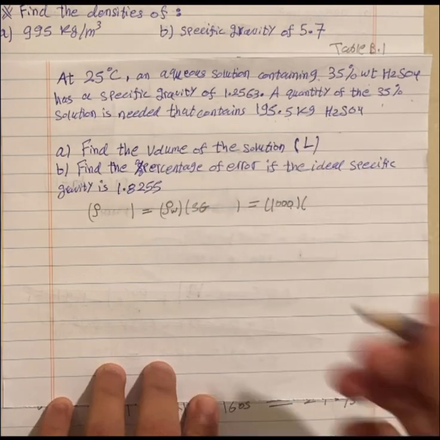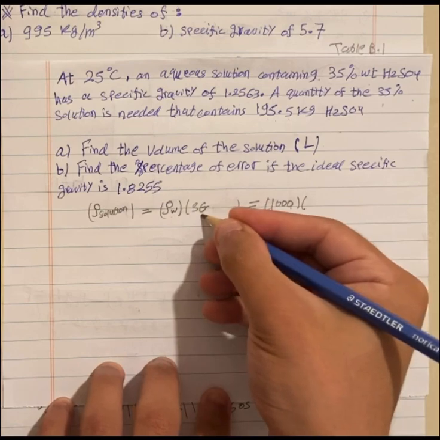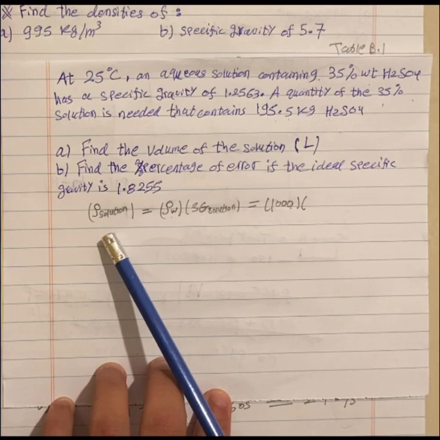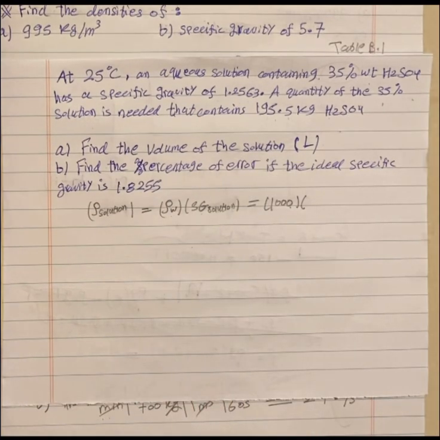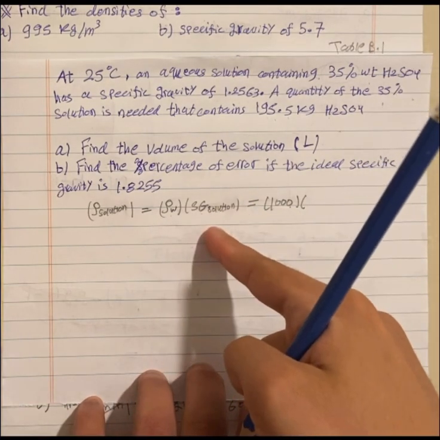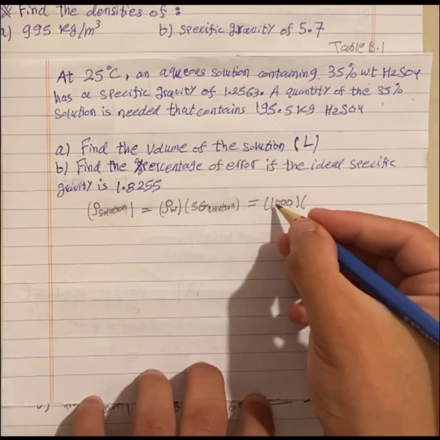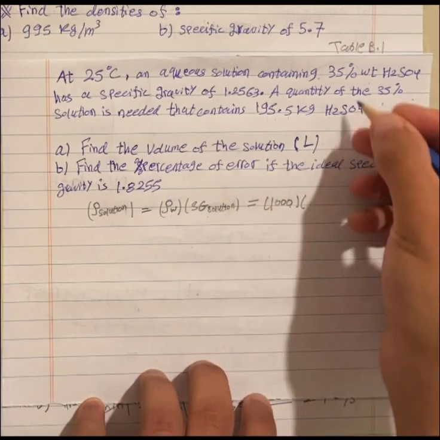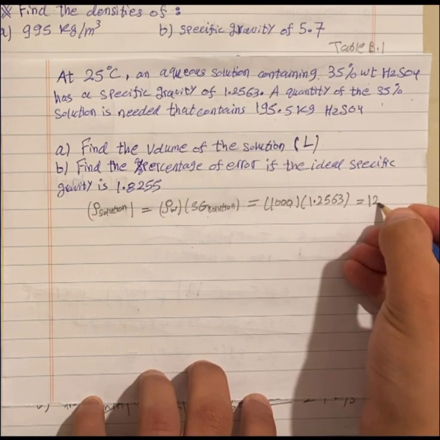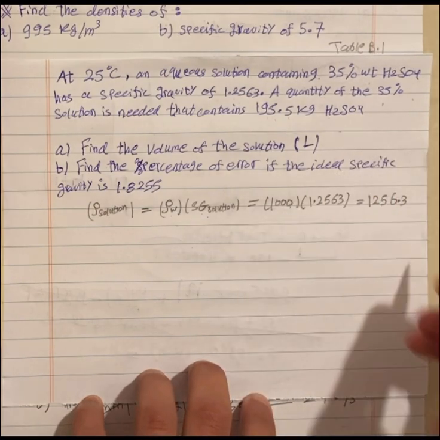You want to find the volume of the solution, then you use the density of the solution, which is equal to the density of water multiplied by the specific gravity of the solution. Notice here you can also find the density of the solution even though you use the reference density of pure water, as long as the specific gravity is also for the solution. So here, solution, don't play with us. And here 1000, and then times the specific gravity, which is 1.2563, and the answer should be 1256.3. You use the density of water with the unit of kilogram per meter cube.